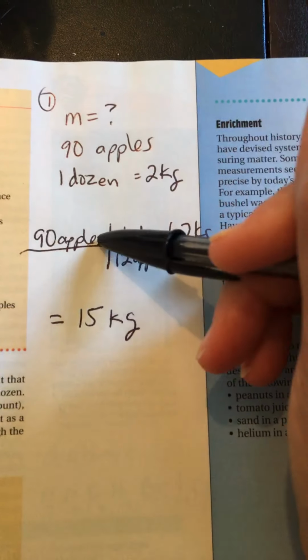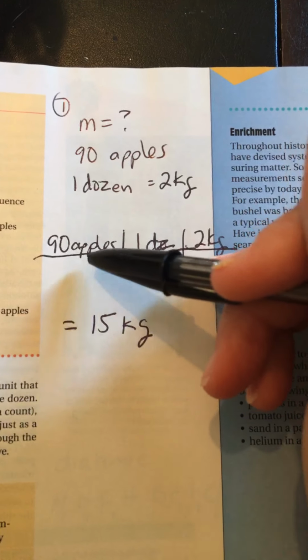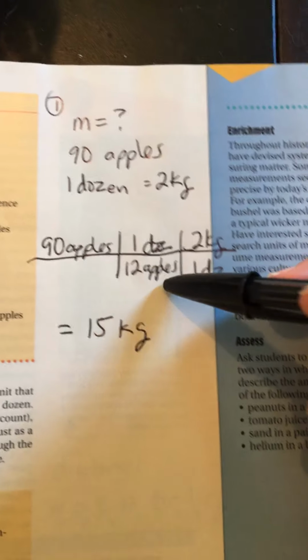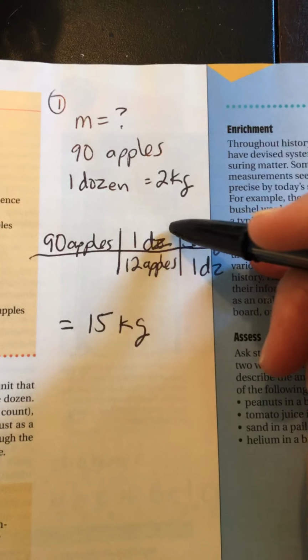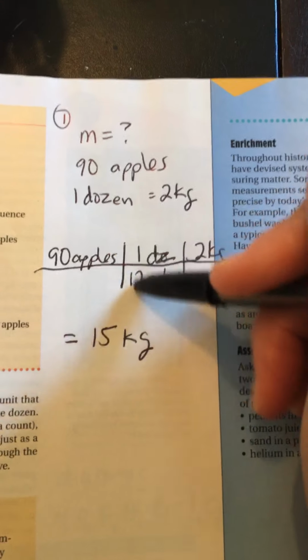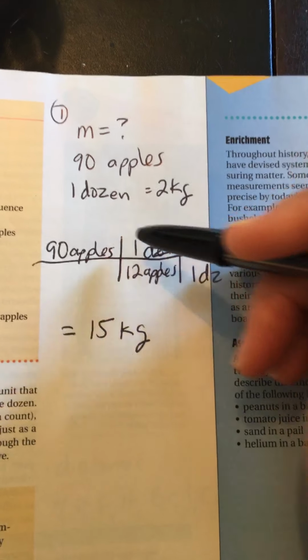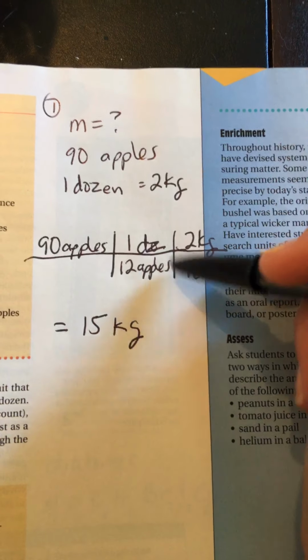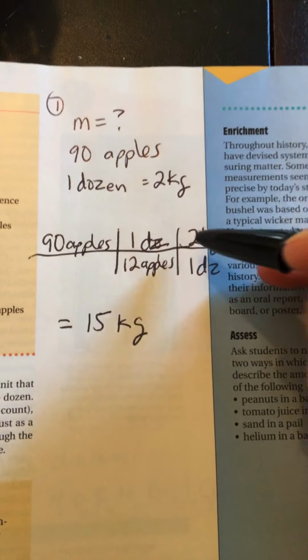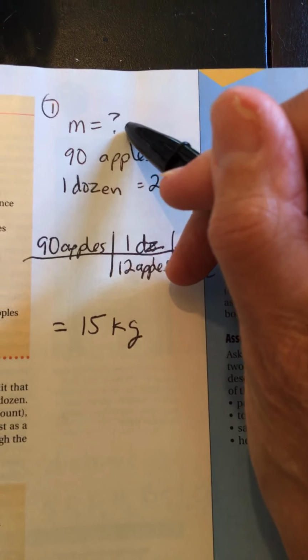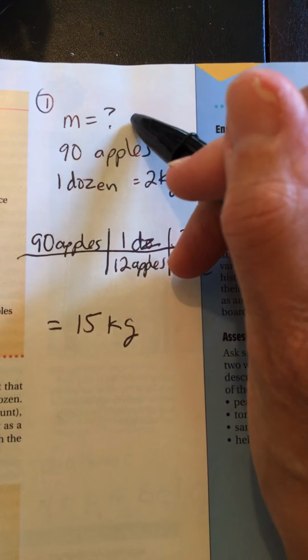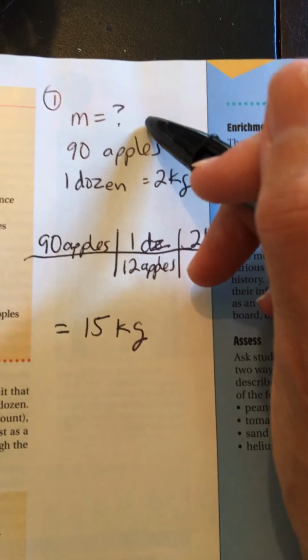So step 1, write what you know. Step 2, write the unit of what you know down here. Step 3, write the unit that you're changing it to on top. And then write the relationship. 1 dozen is 12. So the mathematical relationship is 12 apples equal 1 dozen. Now, was I supposed to change it into dozens? No. I was supposed to change it into the mass, and we're going to do it into mass in kilograms.